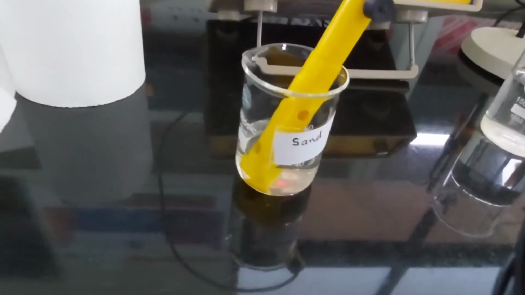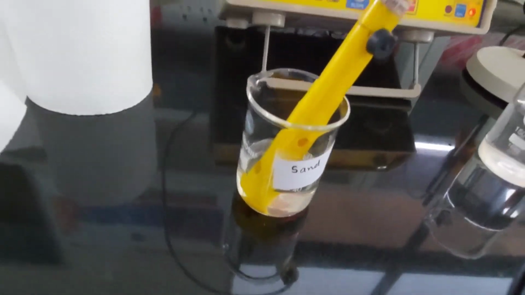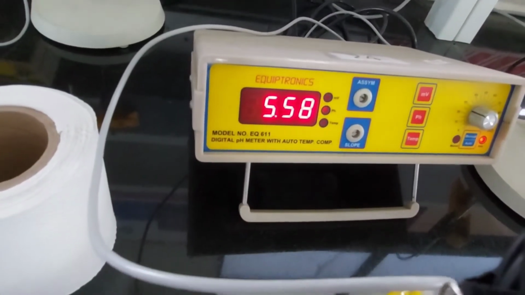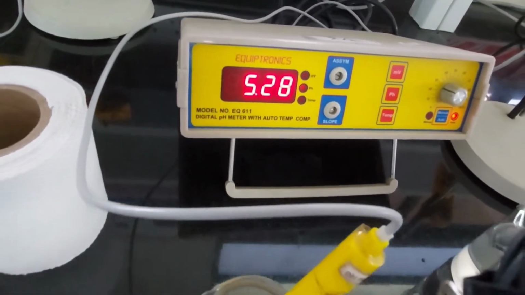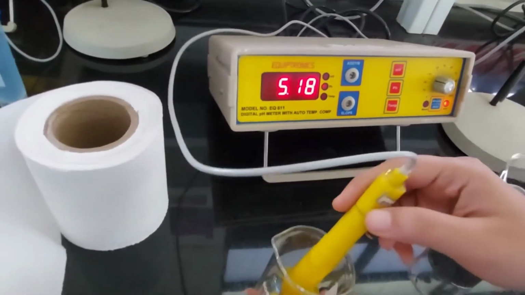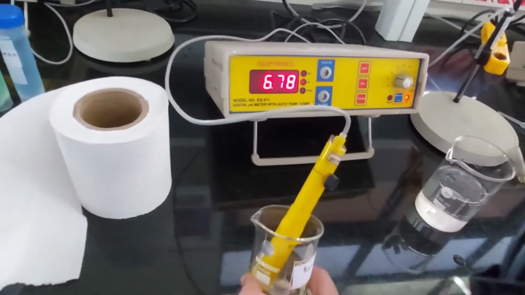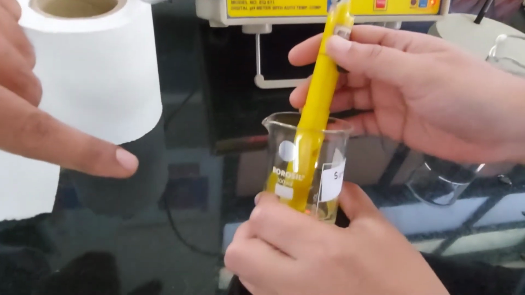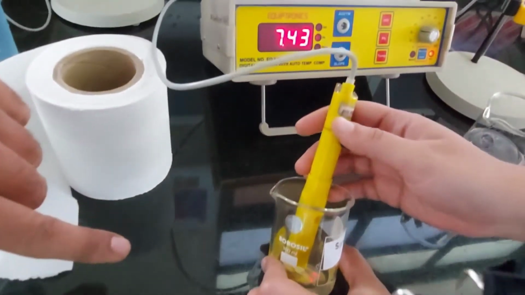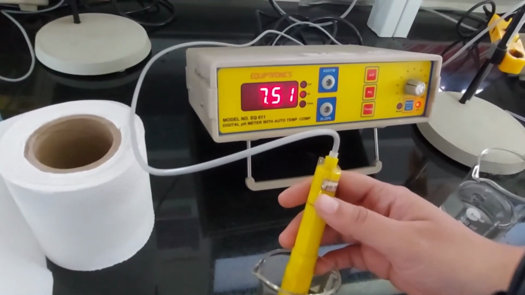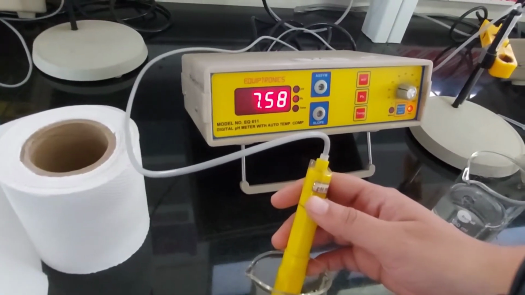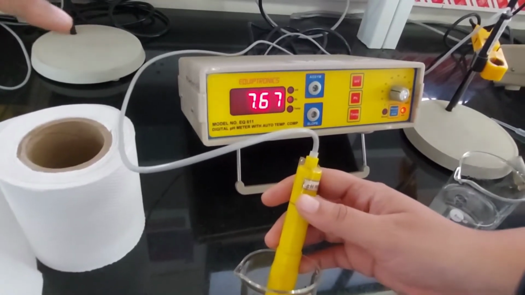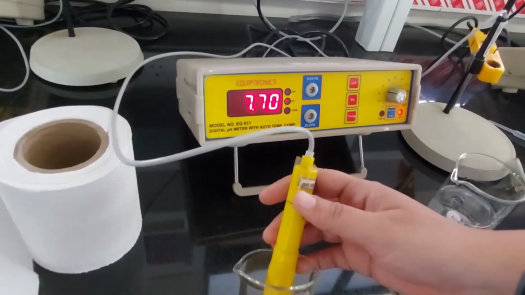We have to wait until it stabilizes. It's a bit fluctuating. Is it fully dipped? Can you tilt it? Now it is fully dipped. See, this is what happens: if it was not fully dipped, you won't get this stabilization. Still it is going up.